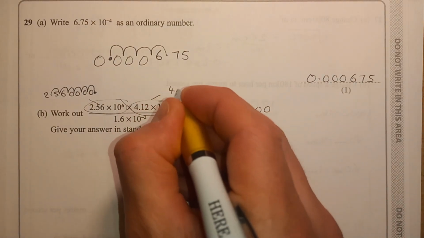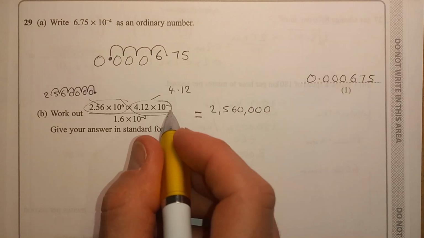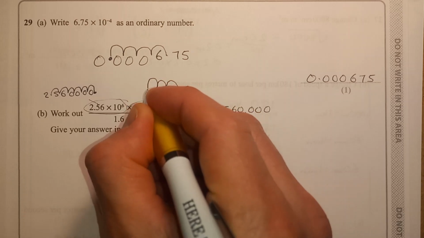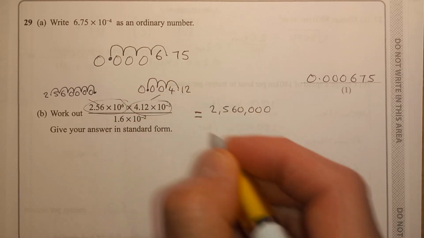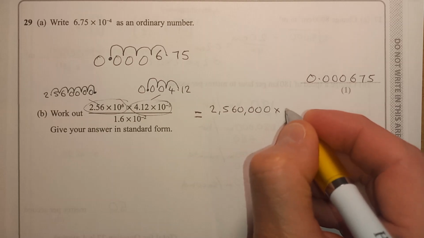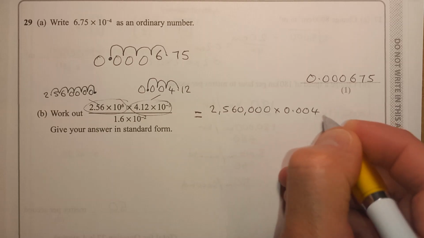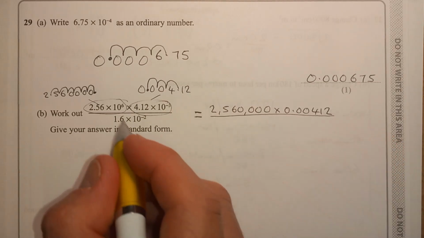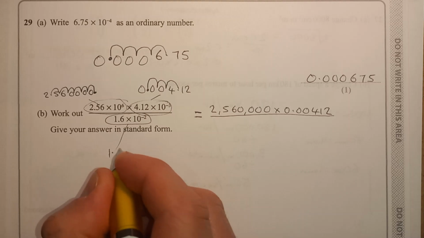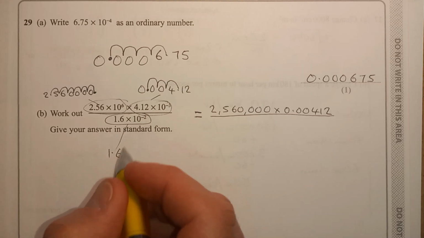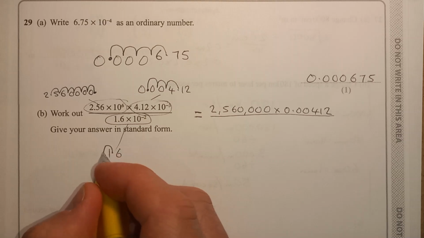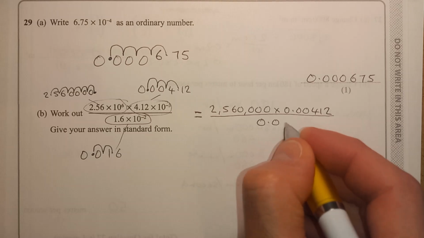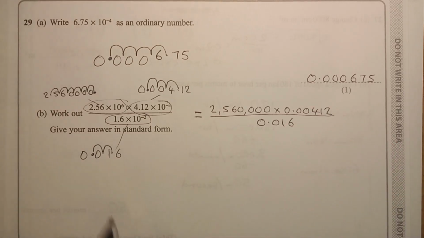Now, let's work with this bit here. We've got 4.12 times 10 to the minus 3. So it's going to get smaller. We're going to move the decimal point 3 times. 1, 2, 3. And put our zeros in. So it's going to be multiplied by 0.00412. And then this bit at the bottom, we've got 1.6 times 10 to the minus 2. So we're going to move it to the left 2 places again. 1, 2. Fill in with zeros. 0.016.